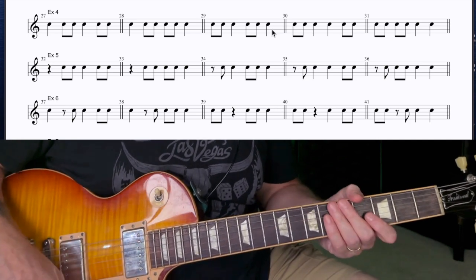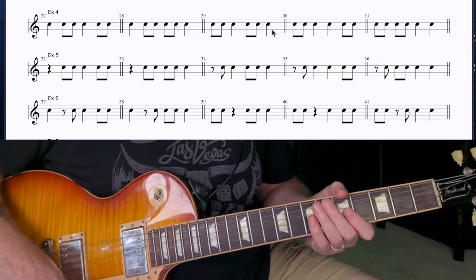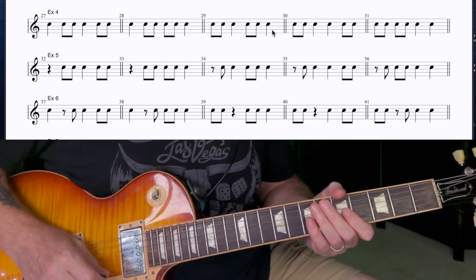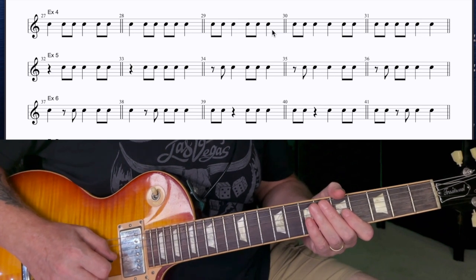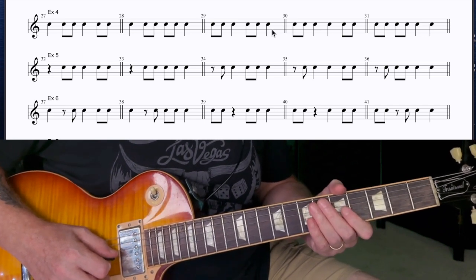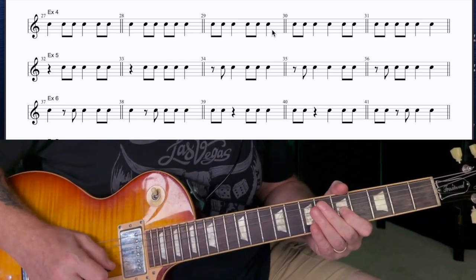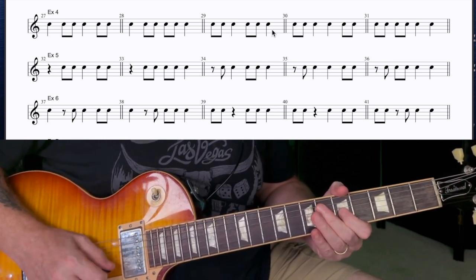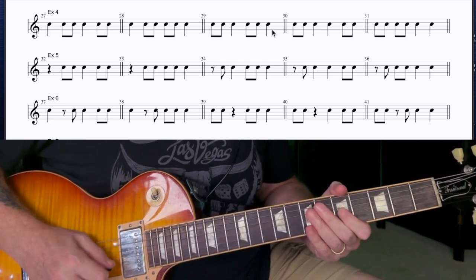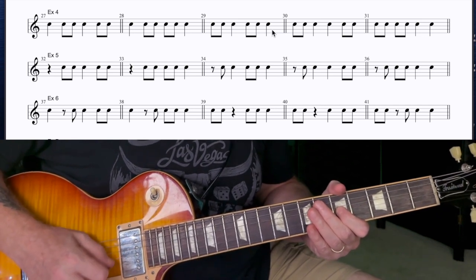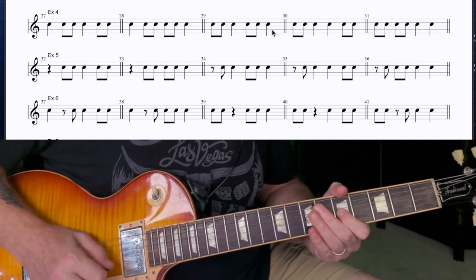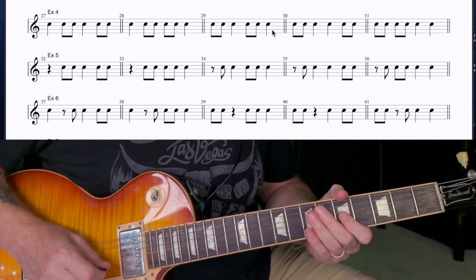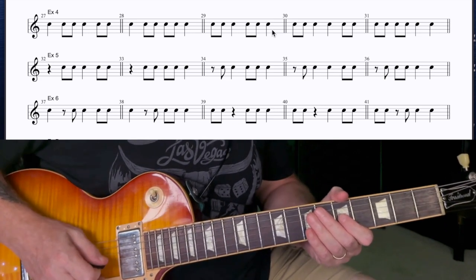All right, cool. Let's look at measure number 35. This is similar, just shifted around a little bit. All right, let's play it with one note. 2, 3, 4, 1, and 2, 3, 4, and 2, 3, 4, and. All right, now let's play with the scale.